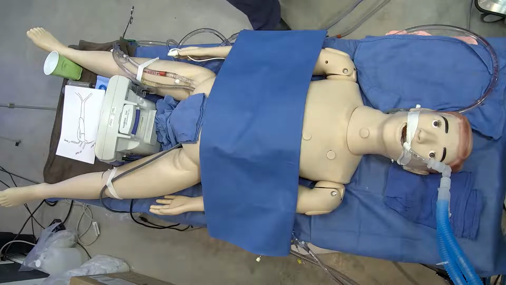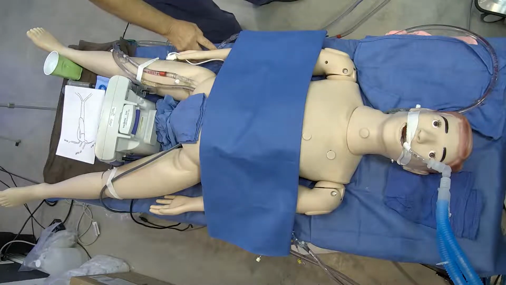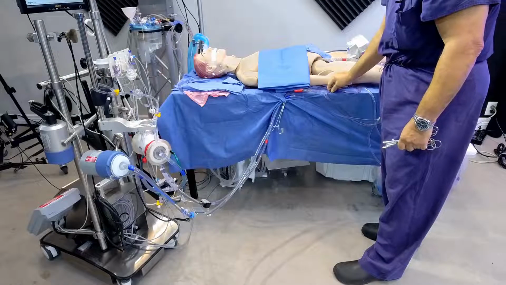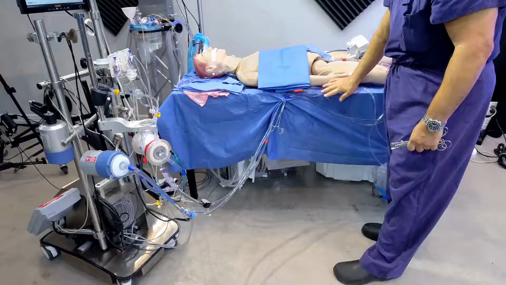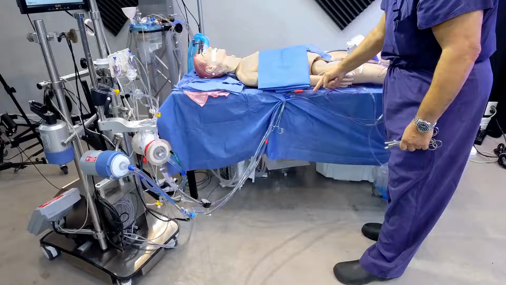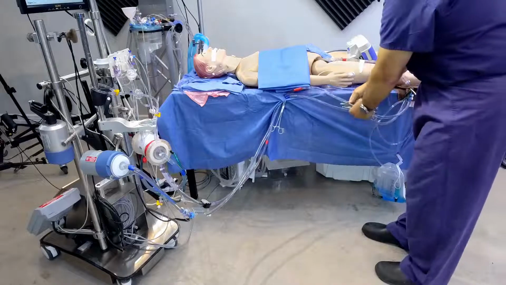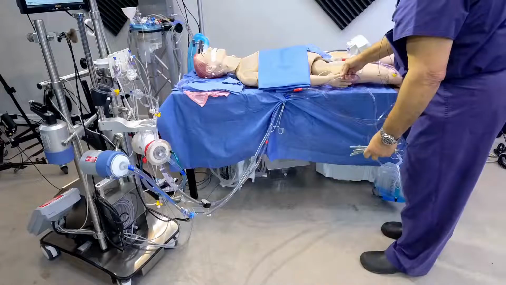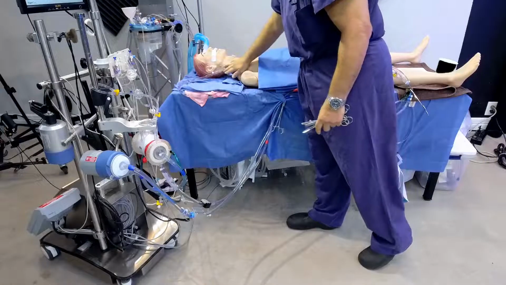But let's take a look here at the circuit. So we have put a Y connector in here. Can we go to the Bevo camera 7? Perfect. And I don't know if you can focus in on this or no? No? Okay. So here's our Y connector here. We have our return coming from the oxygenator, which is arterialized, and it is split. Some of it is going this way into the femoral artery, and the other is coming this way up into the right IJ of the patient.